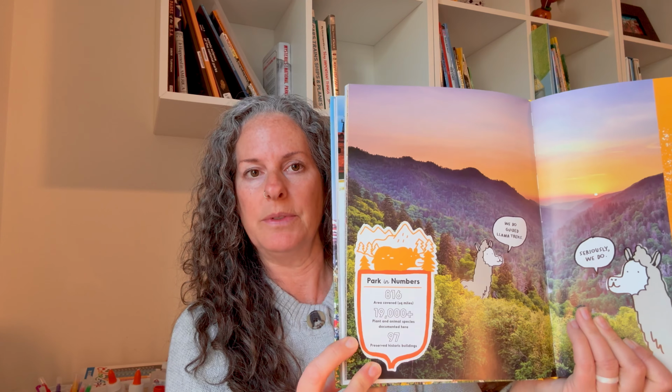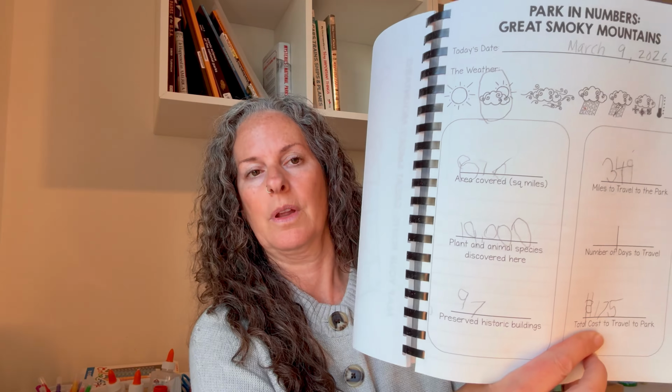So what that looks like essentially is beginning research. Here's your Parks and Numbers page for the Great Smoky Mountains. And then what that looks like again in the student notebook. So your child is going back to the book, finding the information they need, and then filling it out on that page.